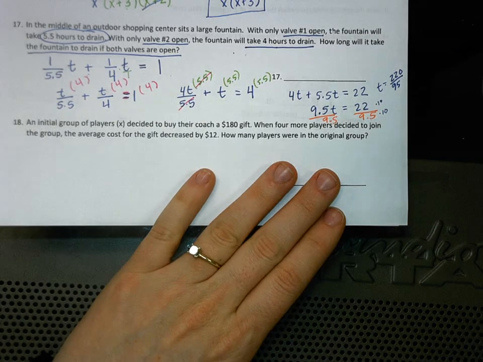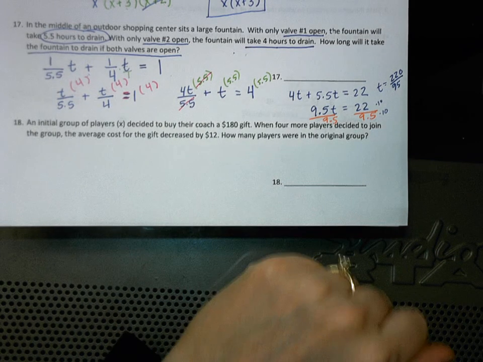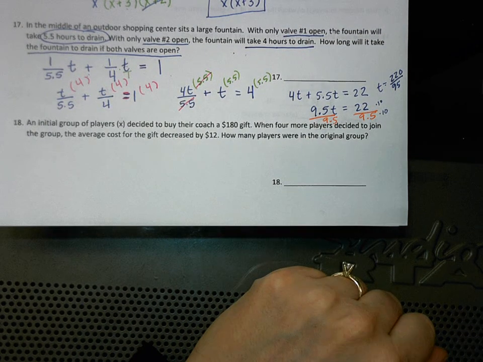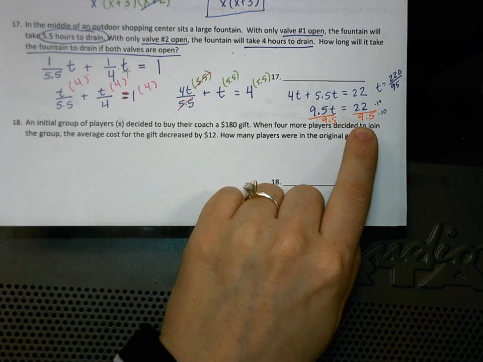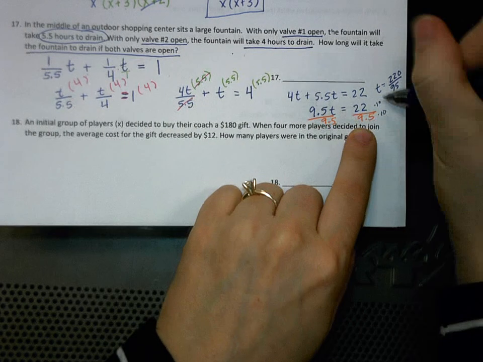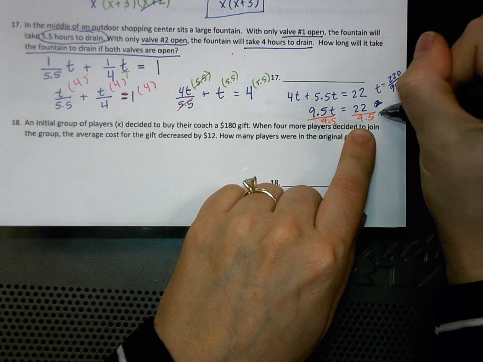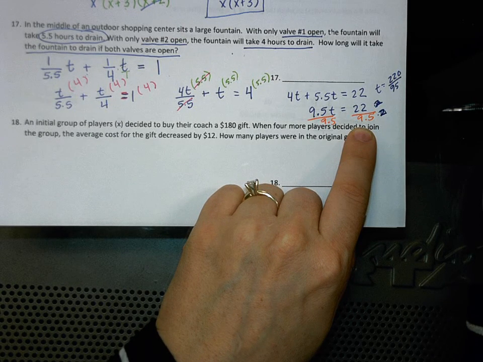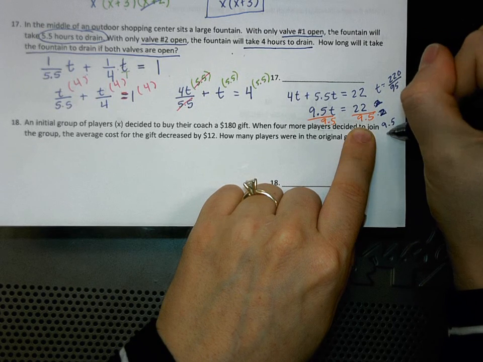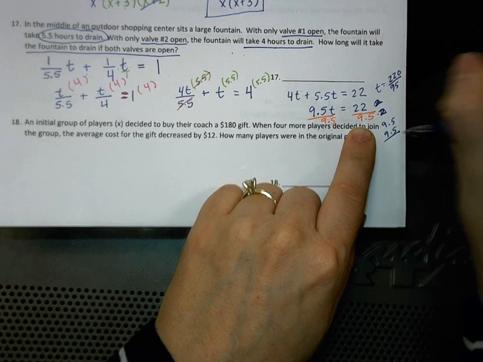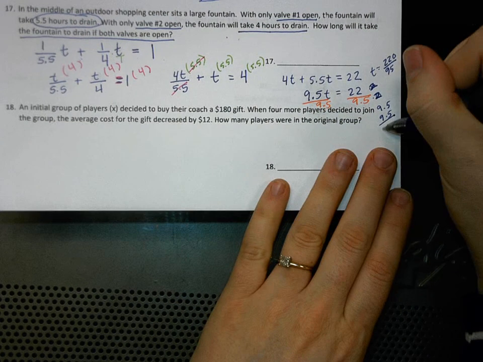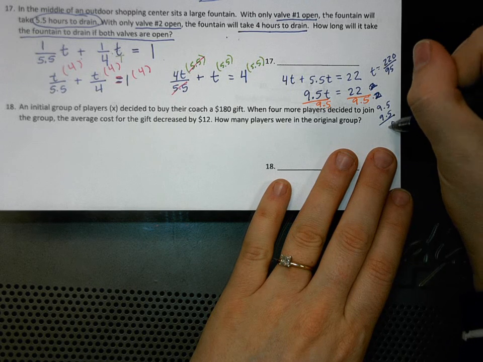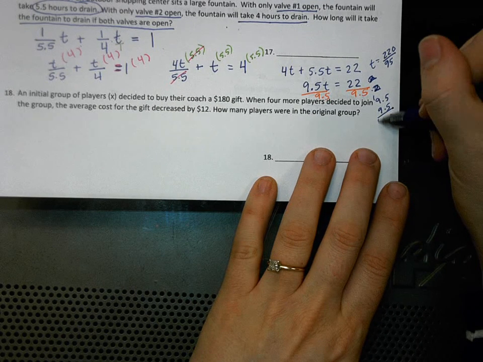You could also multiply both of them by 2, right? Yes. So if I multiply by 2 instead, what is 9.5 times 2? 9.5 plus 9.5, or 9.5 times 2 would be 19.